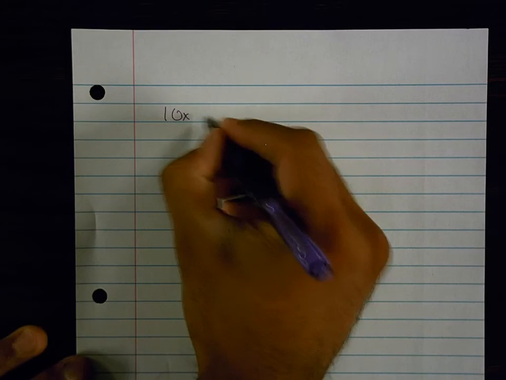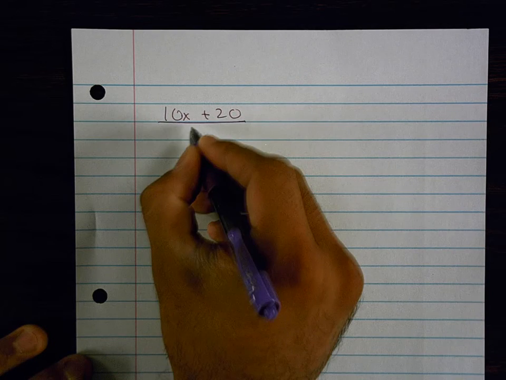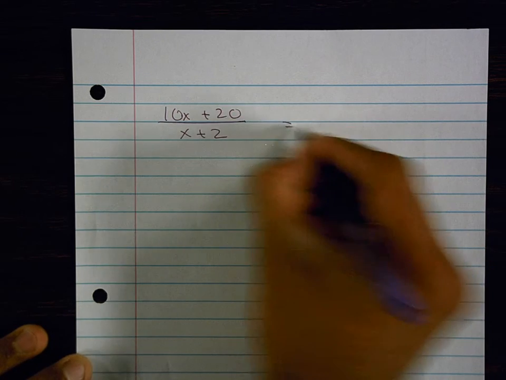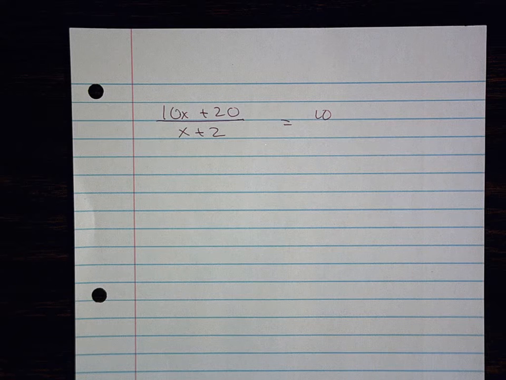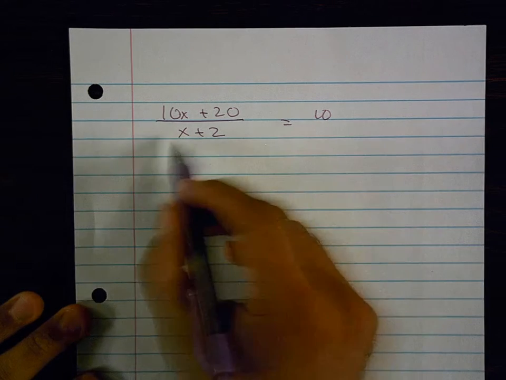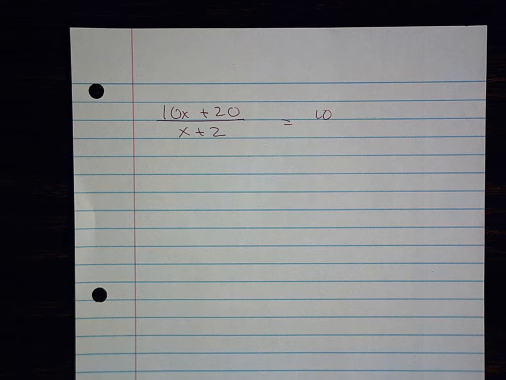Continuing on to number 29. 10x plus 20 all over x plus 2 equals 10. That's going to be true if you factor it out again. So this does equal that, but the question is, when does it equal it? It's not always, and it's not never.